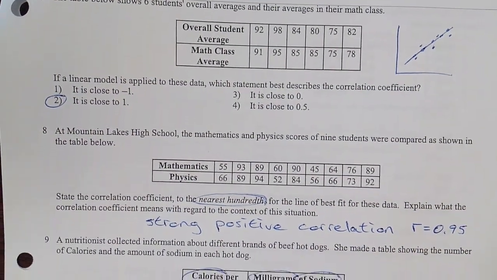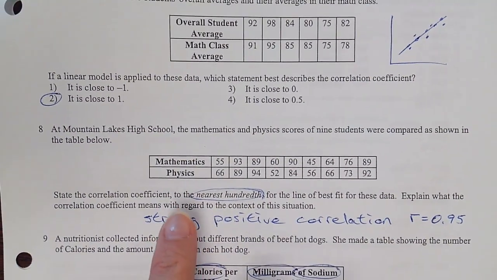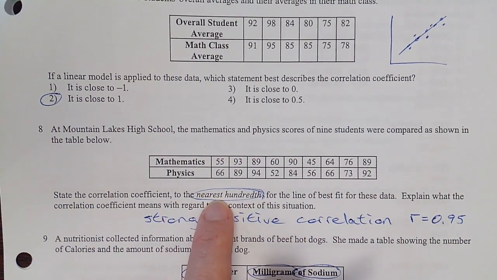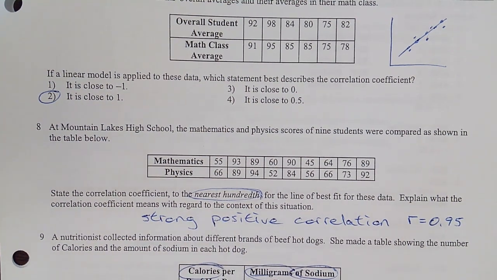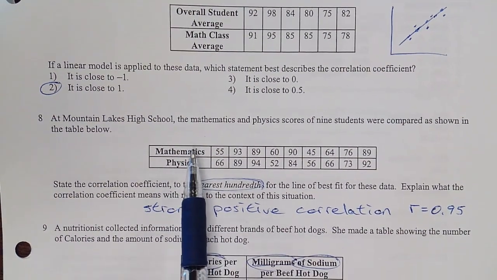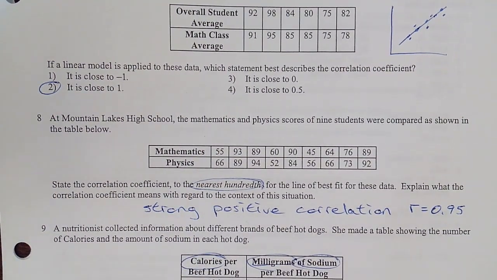Okay. Number 8, don't worry about calculating the correlation coefficient, because to calculate it, you do that in like grade 11 and 12. All right, so for now, we're only using words like strong, weak, positive, negative, these descriptive words to describe the correlation. So just thinking in general, do you think there's a relationship between your math mark and your physics mark?